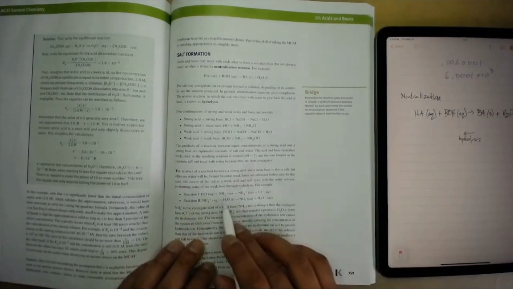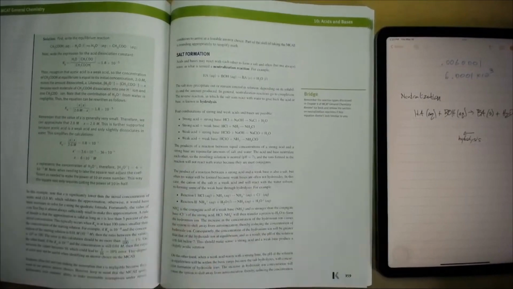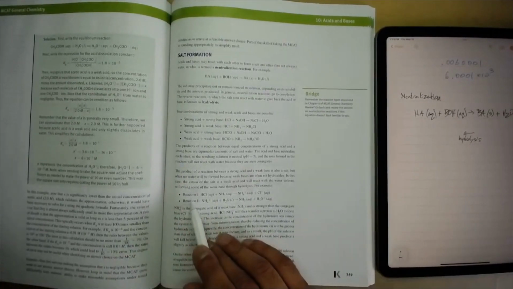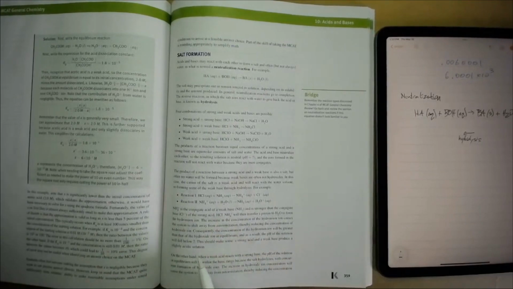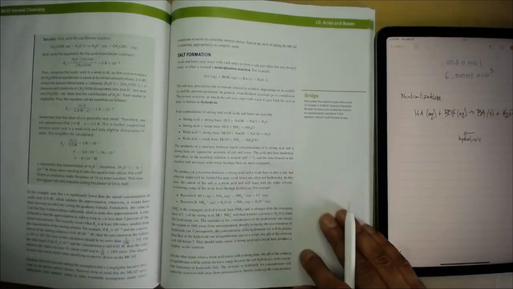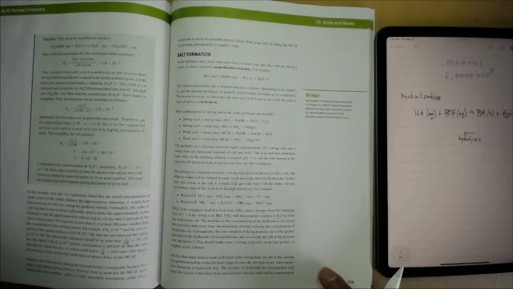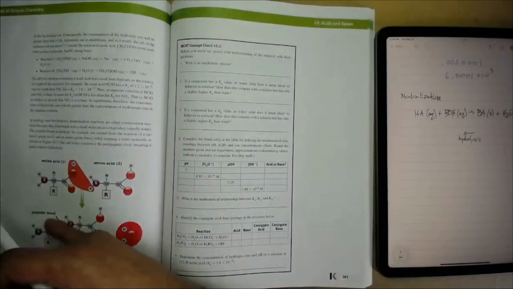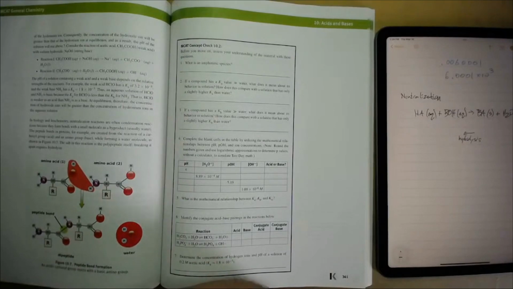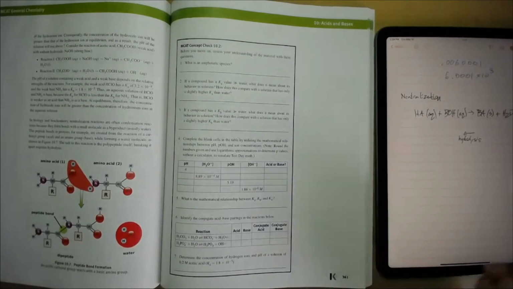It's just about concentration and Le Chatelier. An amphoteric species.